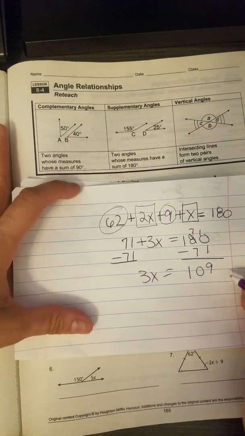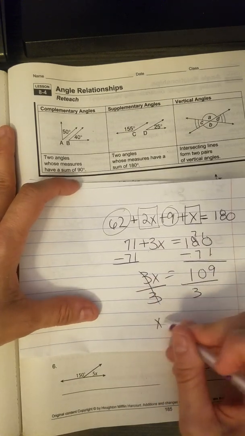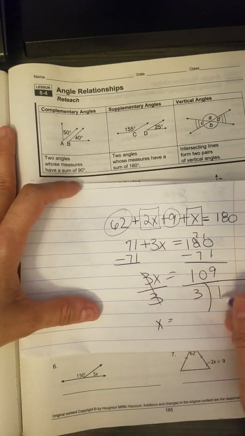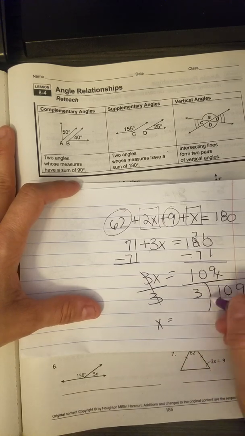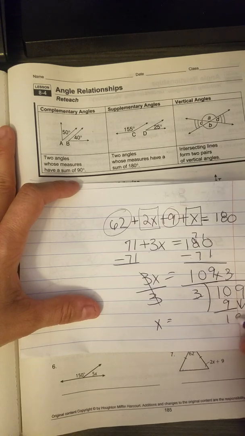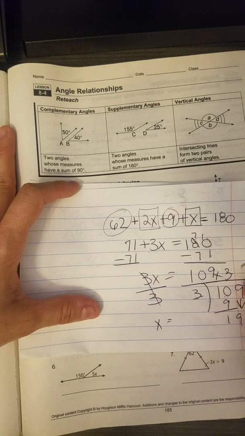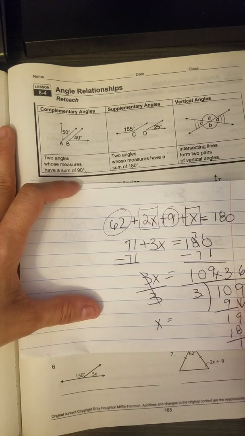And guys, you could use a calculator for this, by the way. I just don't have one right now. Divide by 3. Divide by 3. x equals 109 divided by 3. 3 does not go into 1. 3 goes into 10 3 times. 3 times 3 is 9. Bring 1 down. 3 times 6 is 18. Put a decimal up.